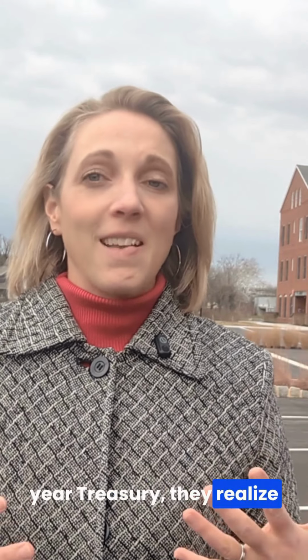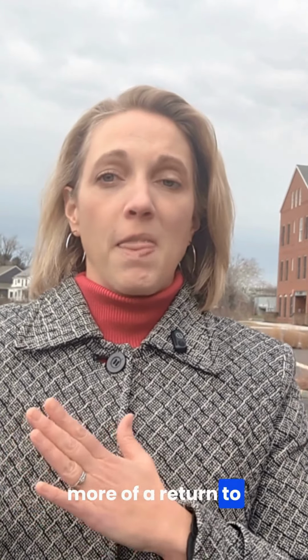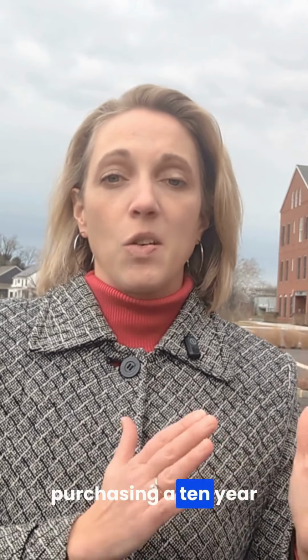So an investor, when they go buy a bond, when they purchase a federal 10-year treasury, they realize that the risk is very, very low, right? The federal government would have to default. However, with a mortgage-backed security, there's a little more risk because what if something happens to the real estate market like what happened in 2008? So the investor demands more of a return to purchase a mortgage-backed security versus purchasing a 10-year treasury.